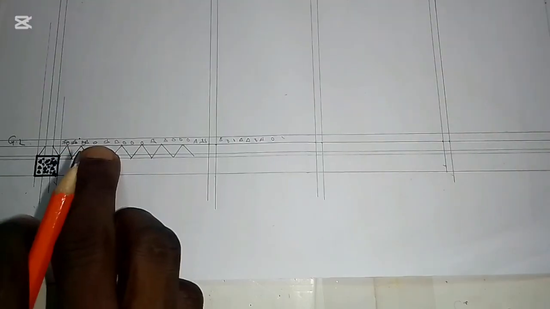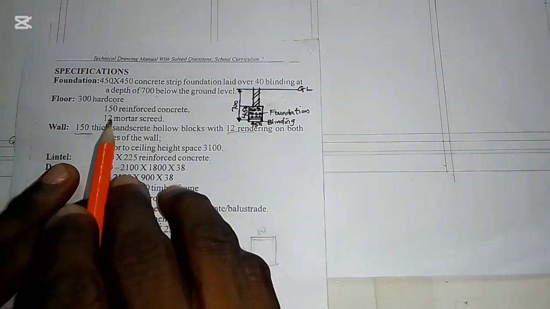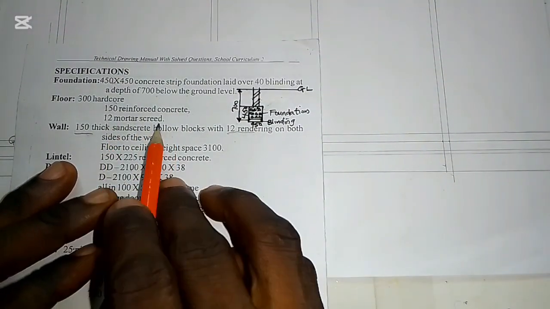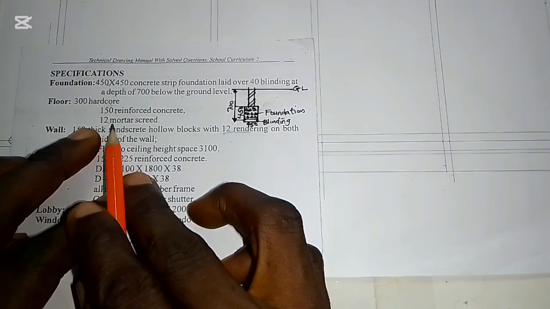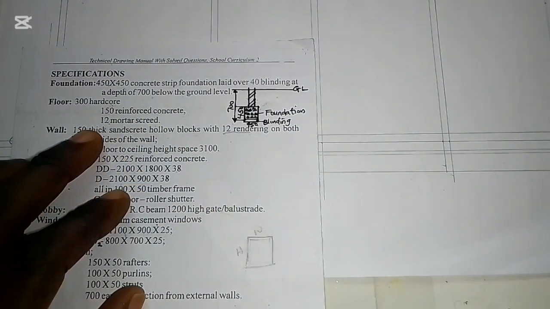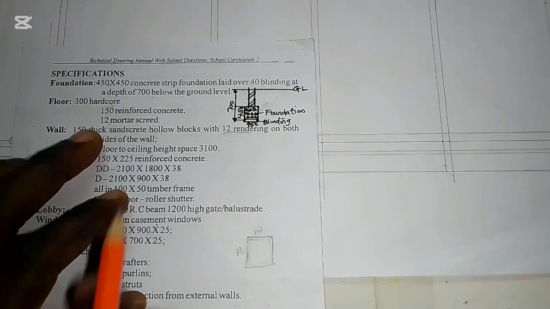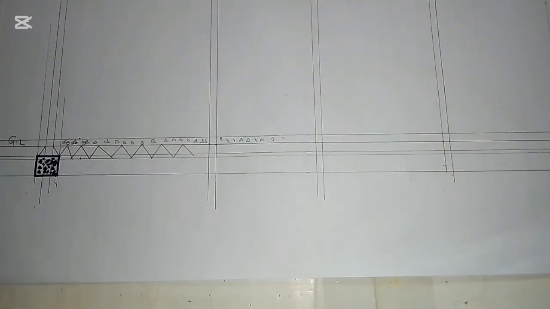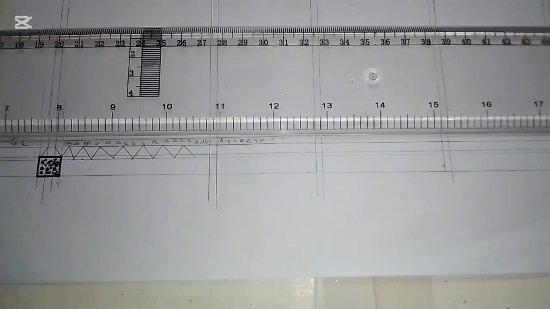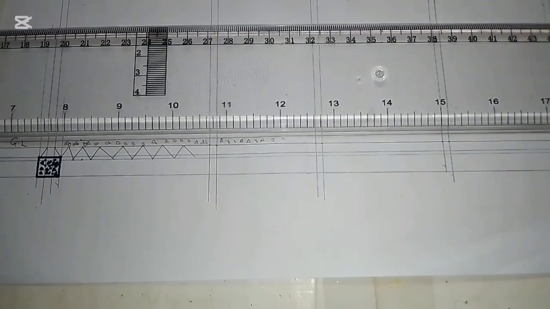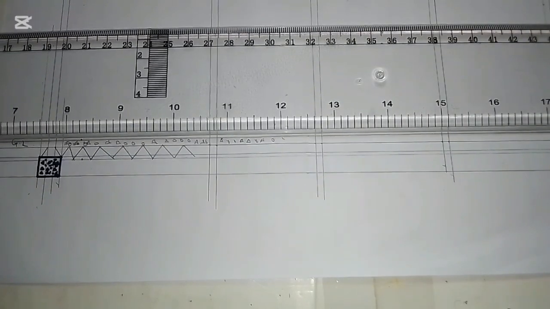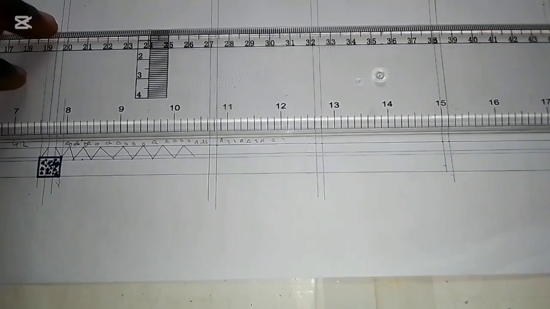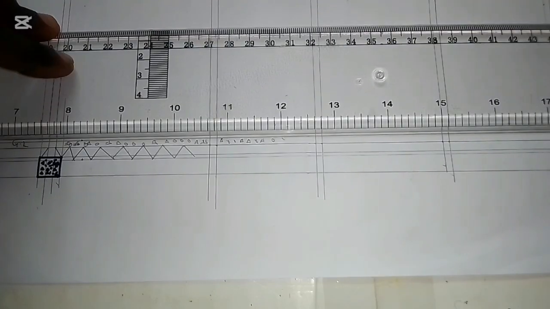So the next thing is we are told that we have 12 mortar screed. 12 mortar screed, that is so small that if you say 12 divided by 500, that is going to give us 0.024. So that is very small. So just draw at any convenient point there.